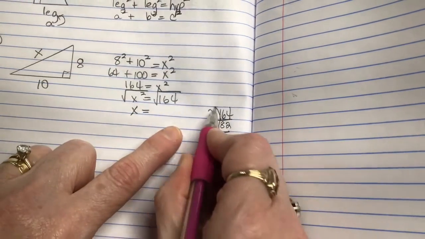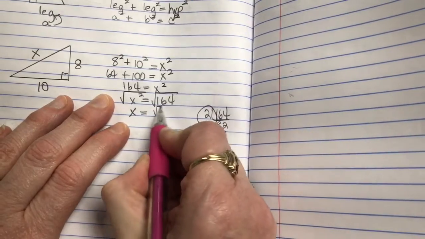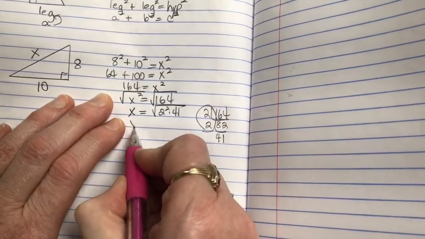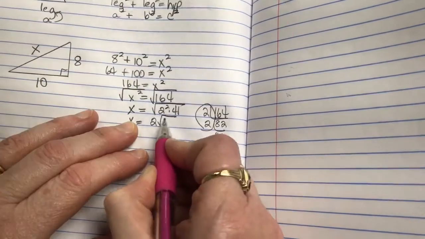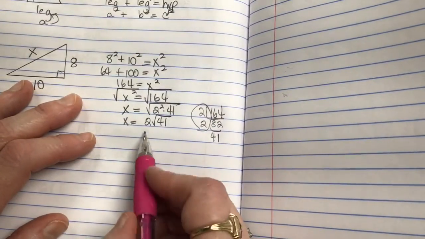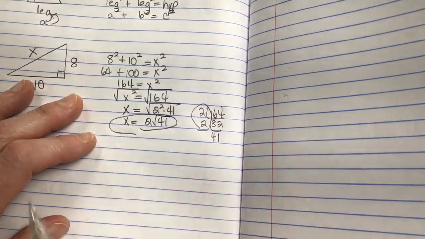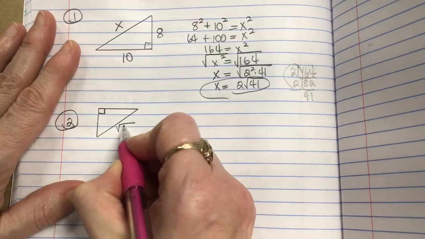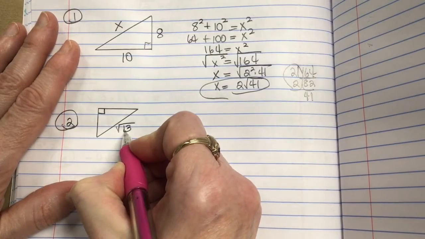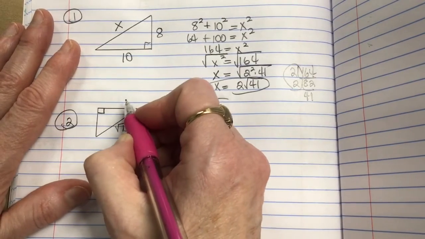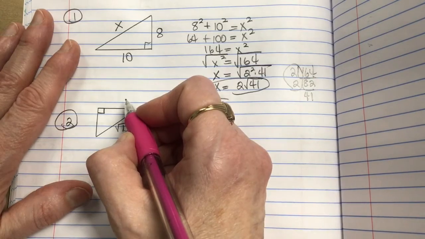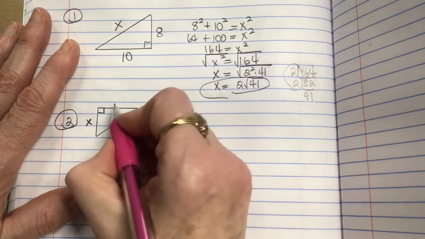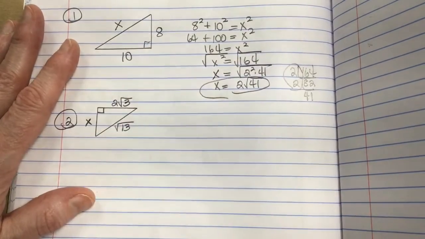So you've got, I guess we better put the whole step in there. It's going to have 2 squared times 41. So now this is exact, and we're going to leave it as the square root of 41. Number 2. This time we're going to put the square root of 13 right here, and we're going to put one of our legs as x, and that's probably by some scale going to be this one, and this one's going to be the square root of 3.